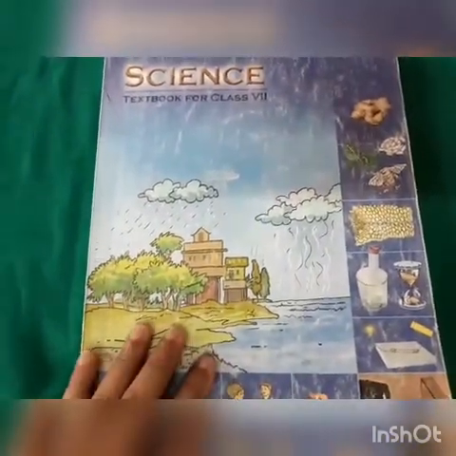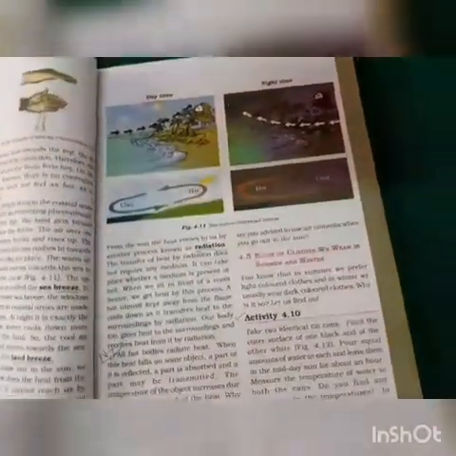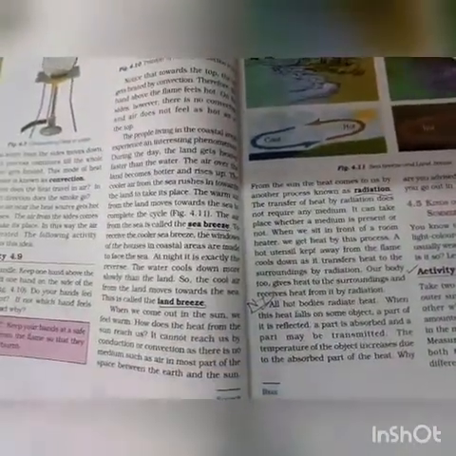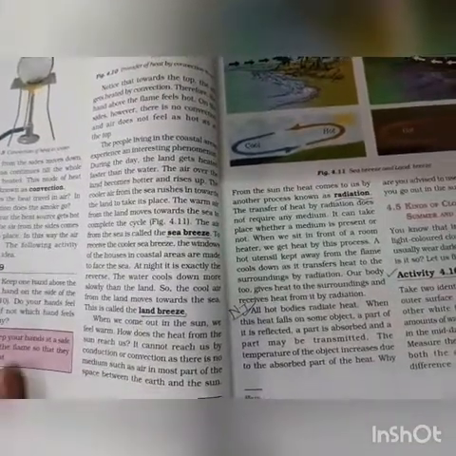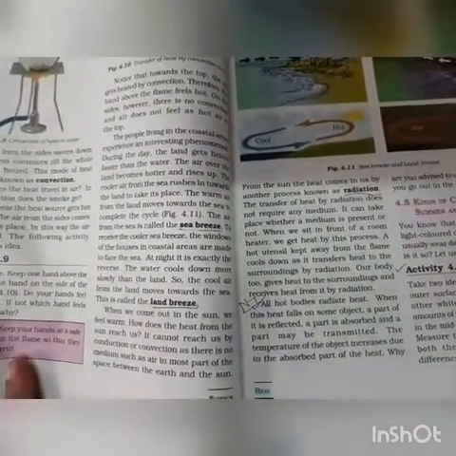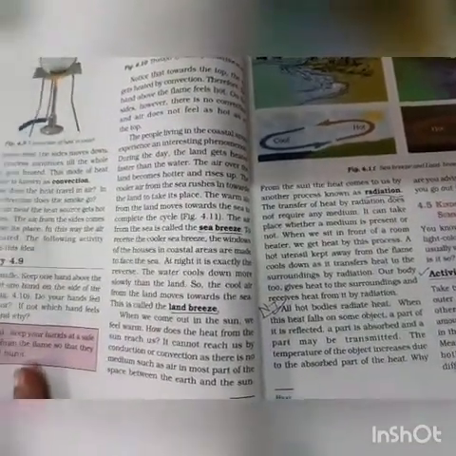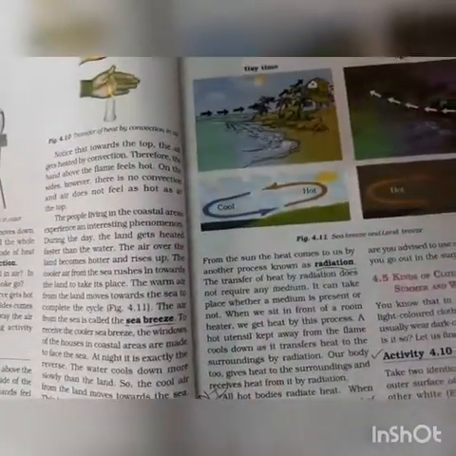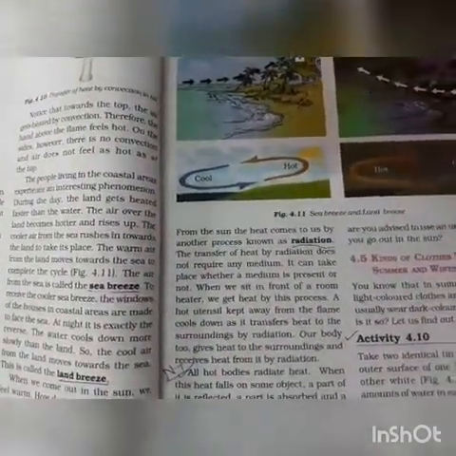Again, today is your science turn, and today we'll be completing the explanation part of lesson number 4. This will be part 4 of lesson number 4, heat. We have done up to how heat is transferred in liquids and gases, how the heating takes place with the help of convection, the land breeze and the sea breeze, and about radiation, how the rays of the sun that come to the earth heat the water.